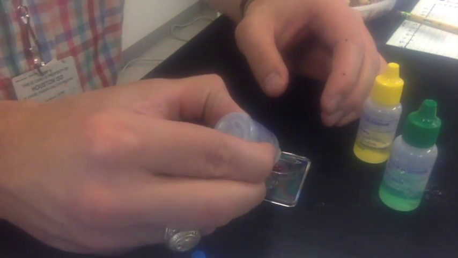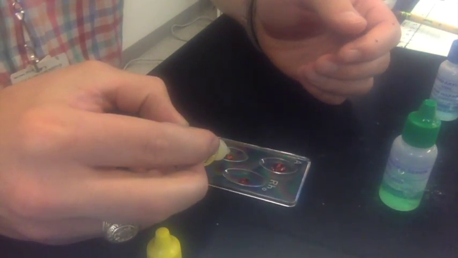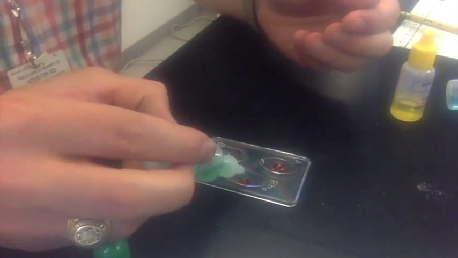So I'll put 2 drops of anti-A, 1, 2, anti-B, 1, 2, and anti-RH, 1, 2. Nothing should happen at first until you get your little toothpicks.